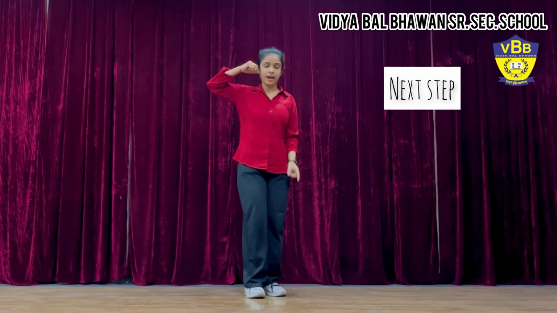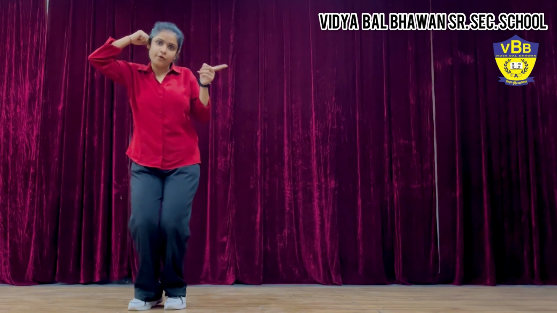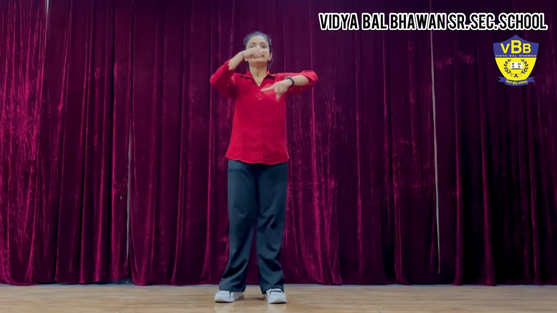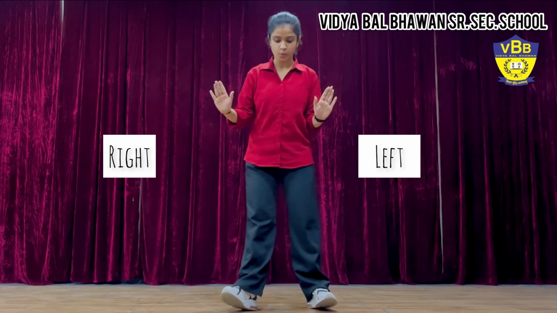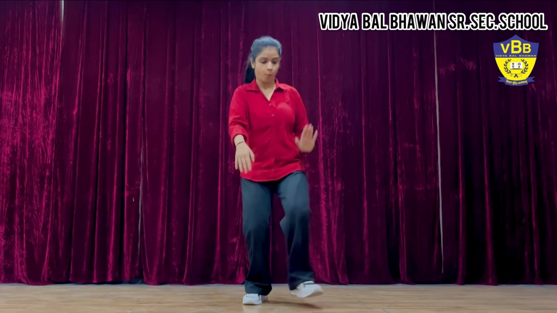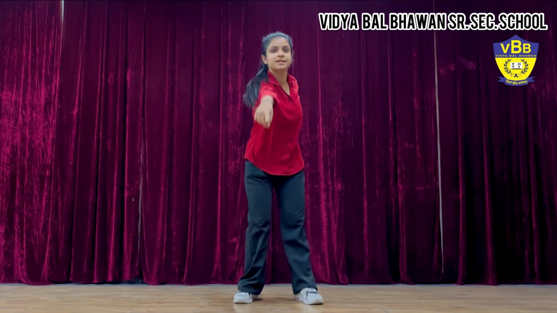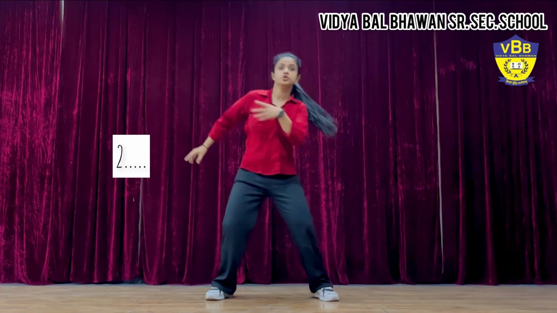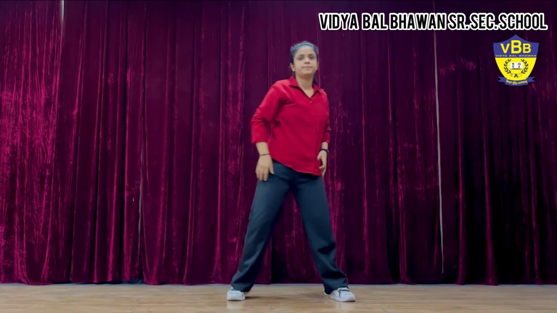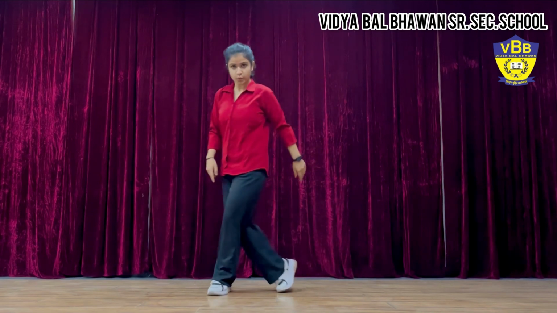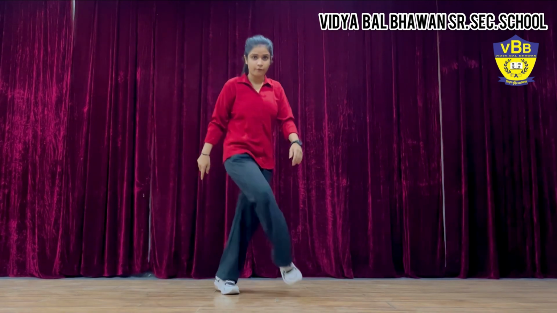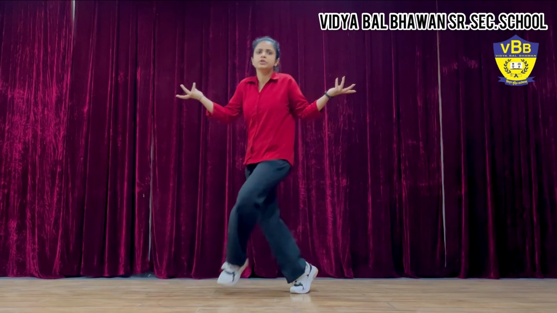After this step, hold your right ear and pull it slowly and do this step. Then step is left, right, and point finger like this. Then the step will start from the left leg and from the right leg. And don't forget to use your hands as well.